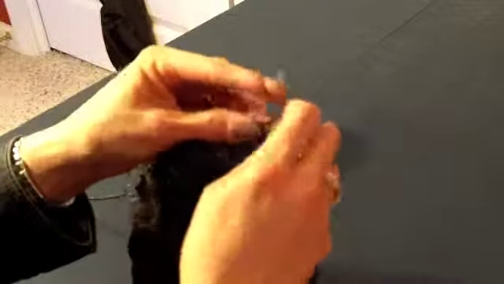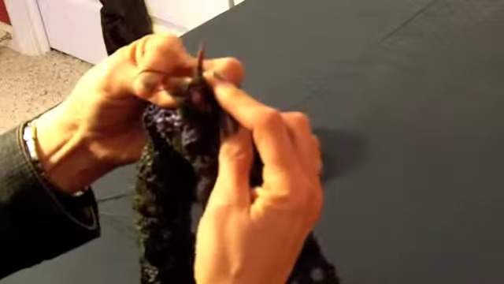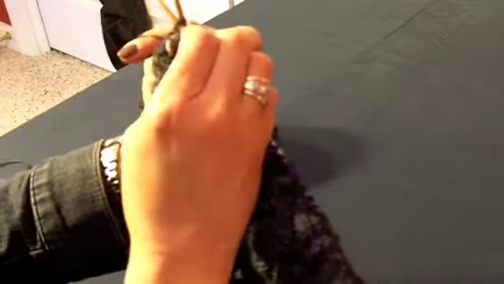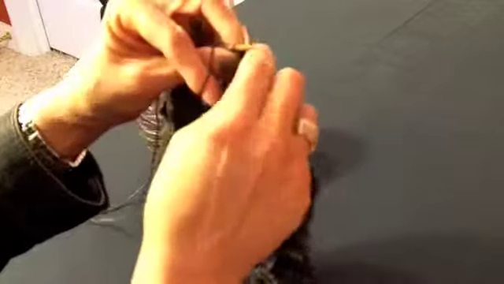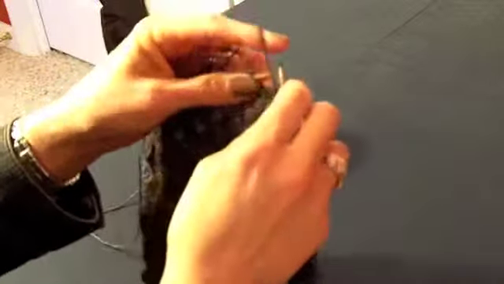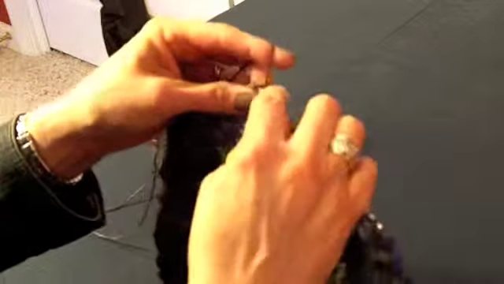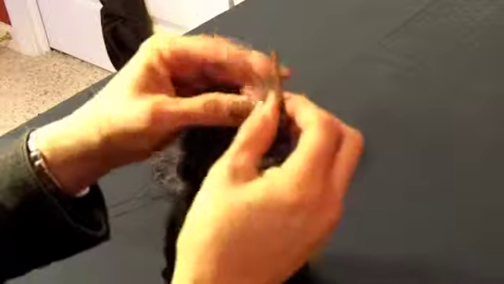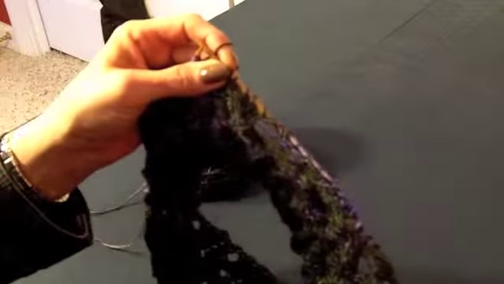Purl 1, yarn over, purl 3. Purl 2 together through the back loop, coming in second stitch first, then the first stitch. Pull the loop through towards the back. Purl 1, purl 2 together, yarn over, purl 1. That's it for row 6. Back for row 7.